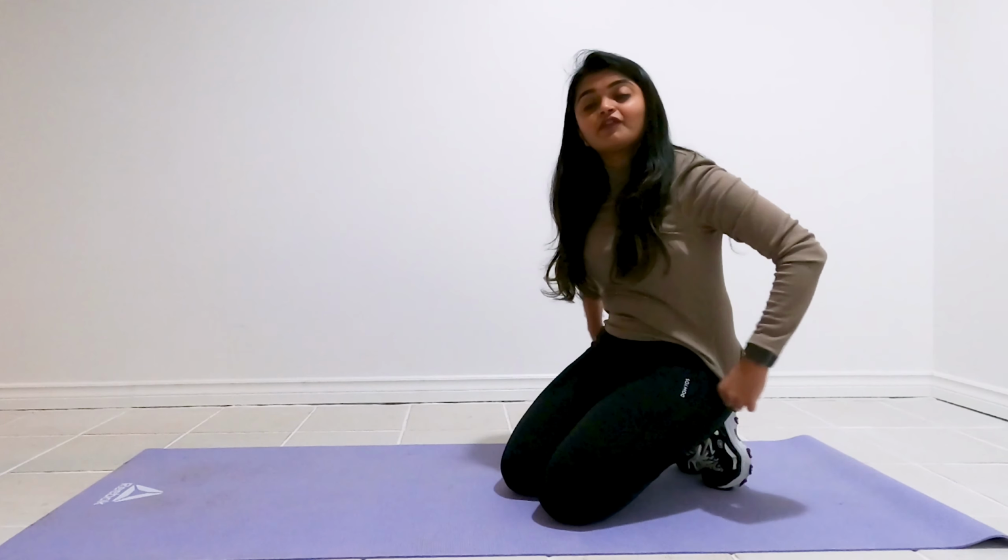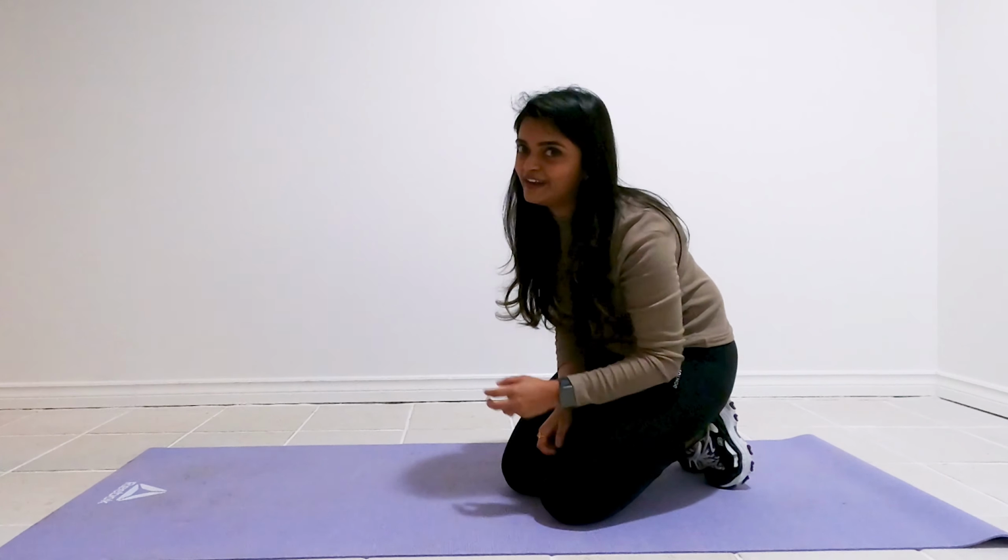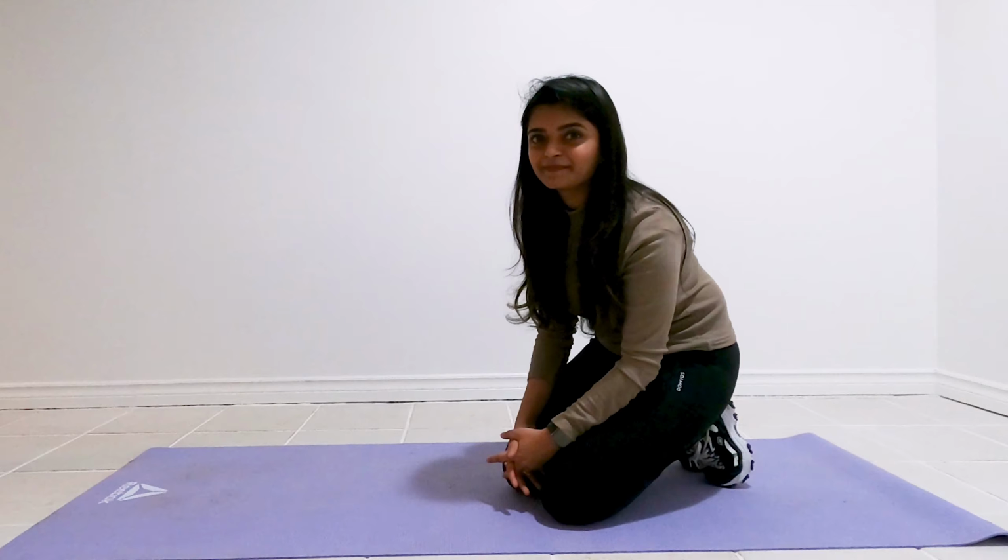To make this exercise challenging, you can also increase the number of repetitions. Like I perform 7 to 8 repetitions, you can perform at least 20 repetitions. Keep it harder, keep it more challenging so that you can increase the stability of your spine as well as improve your core muscle strength.